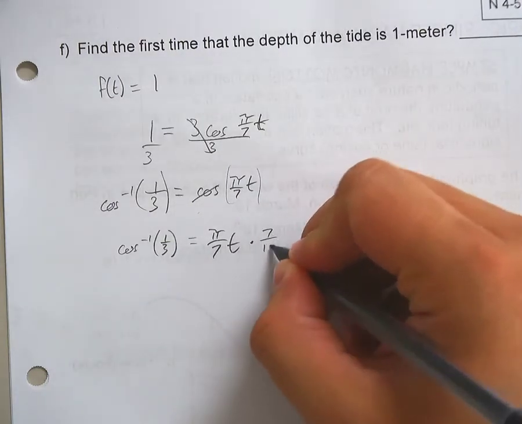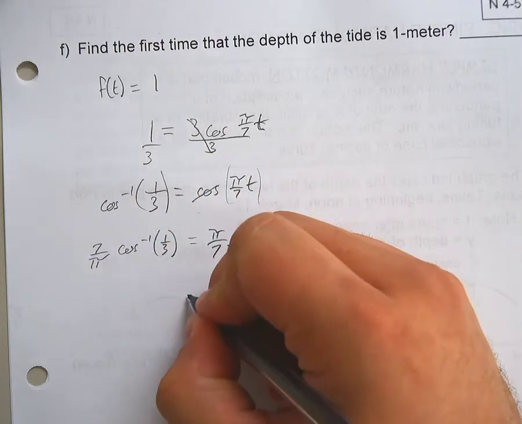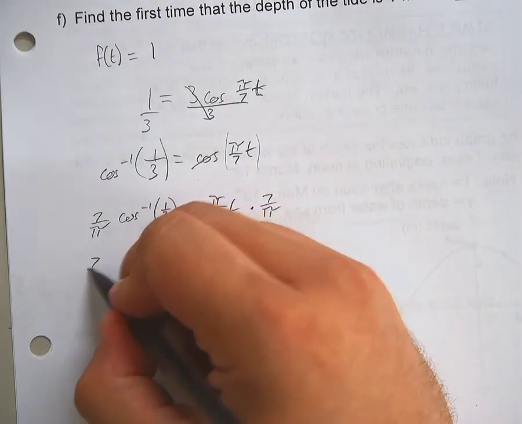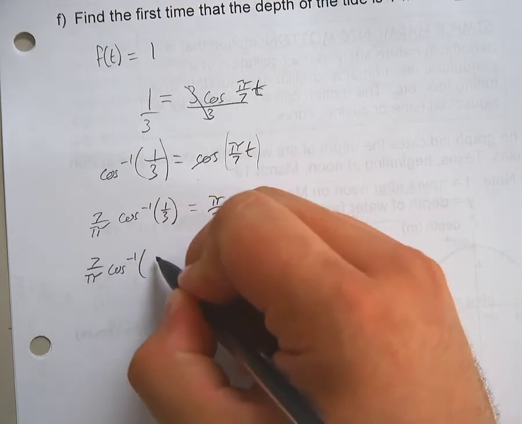Multiply by 7 over pi to get rid of this. And what you're left with is t is 7 over pi, inverse cosine of 1/3.